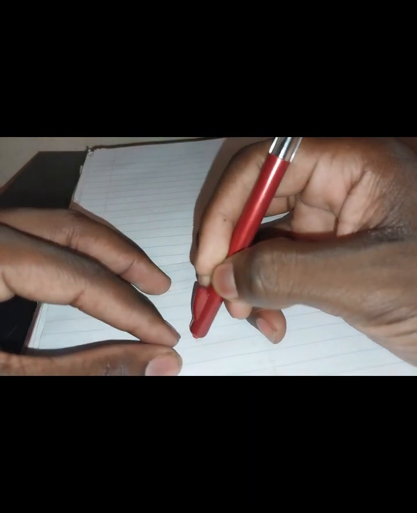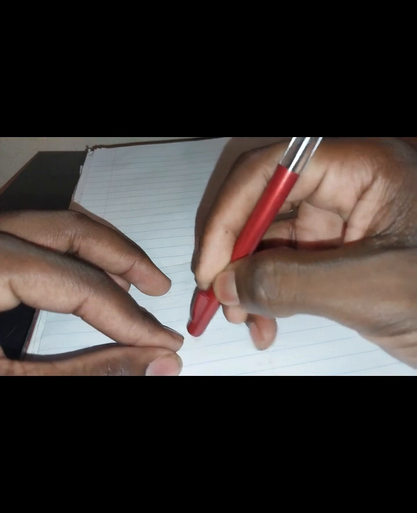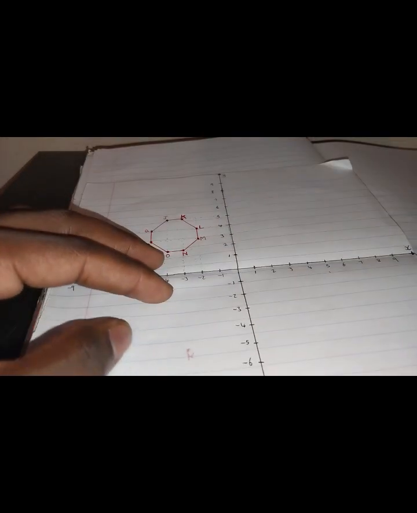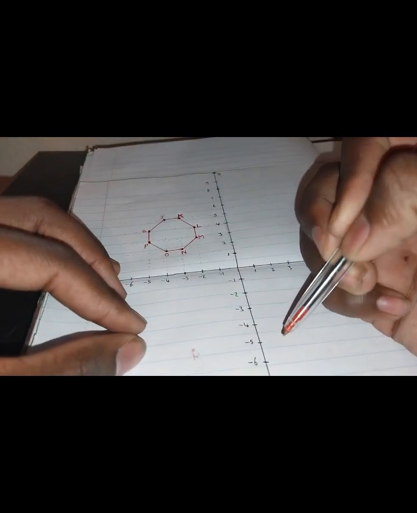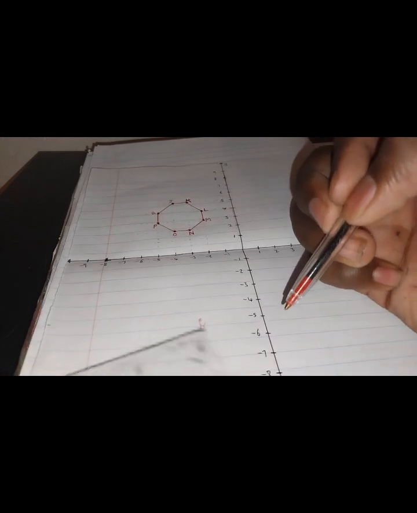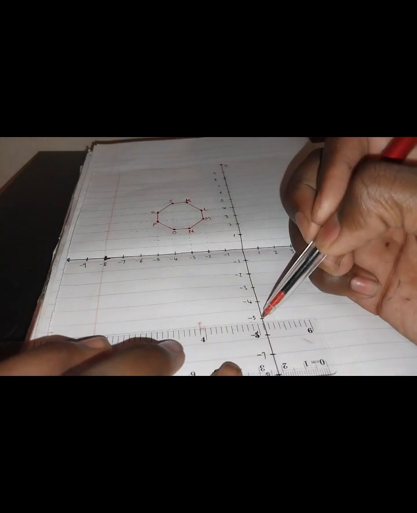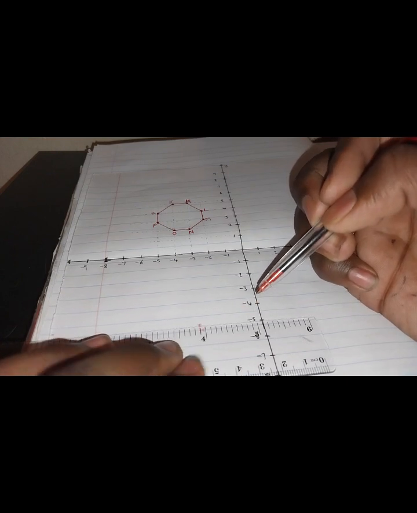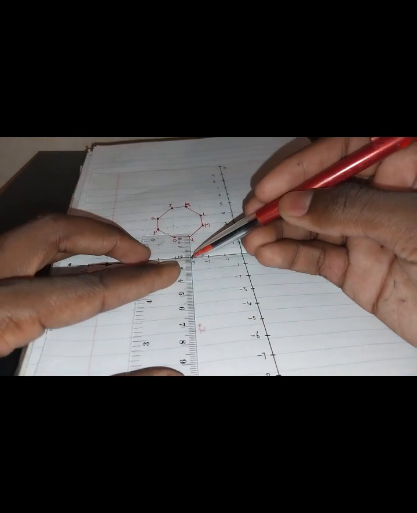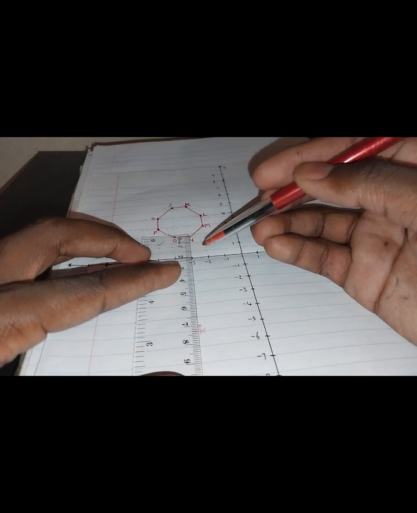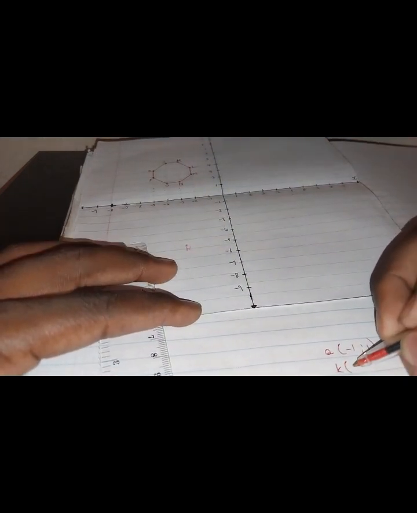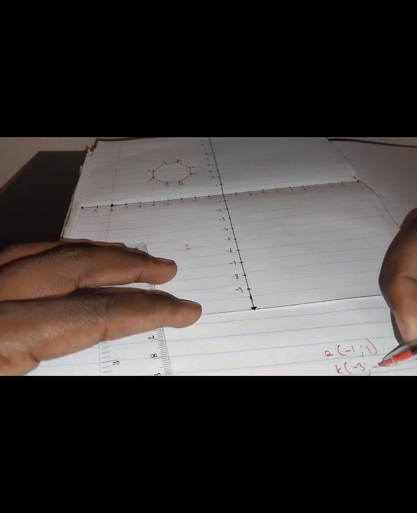This is our K. Try to give it a little rub so the ink stays on the other side. So this is our point K. As you can see, it reads -5, which is the y value, -3, which is the x value. So the coordinates of K after reflection will be -3 and -5.